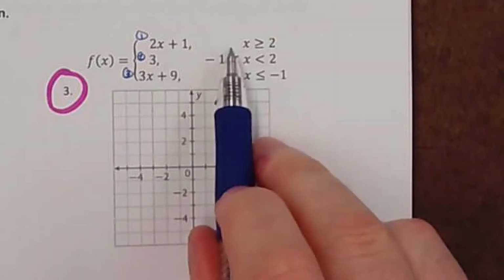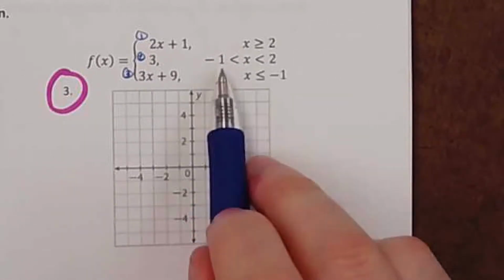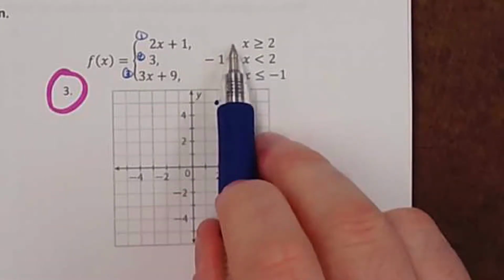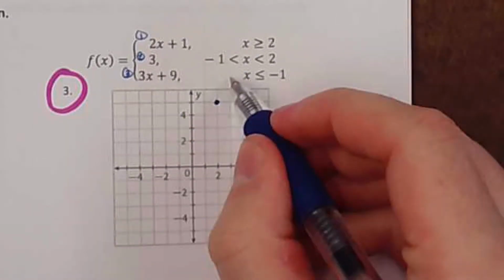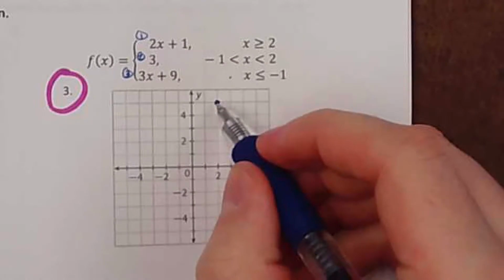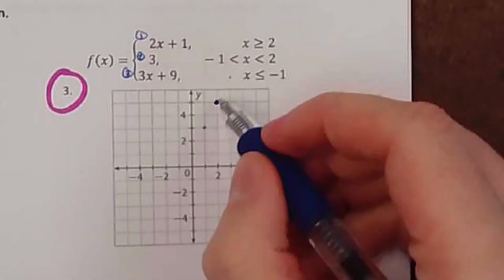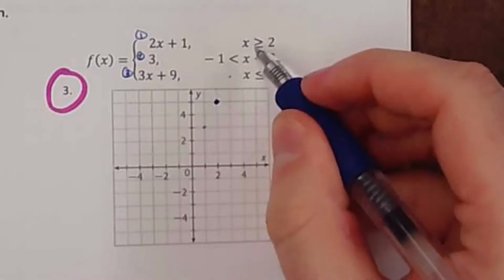Now, I don't have any other points to plug in. There's nothing on the left of x like there is here for this one. So what I do is I look at the slope, and it's 2. So it's up 2 over 1. And I could do the reverse of that, down 2, back 1. So if I was to graph this, this would be my line, right?